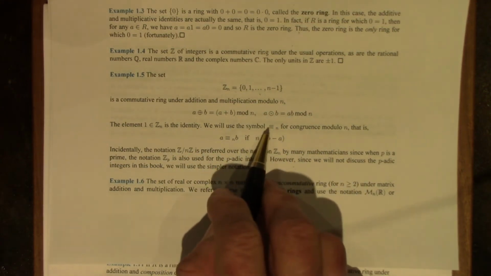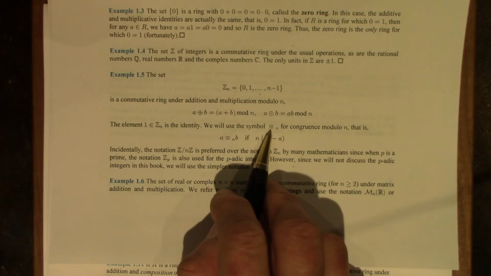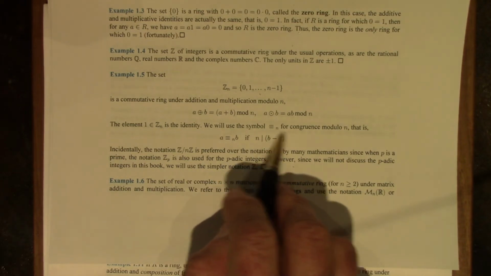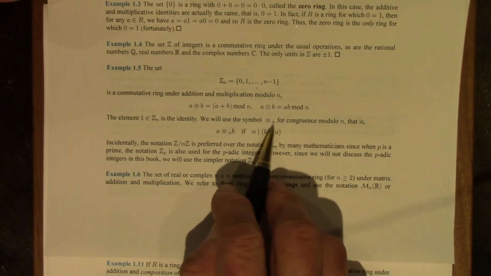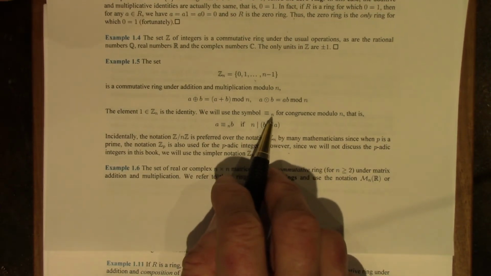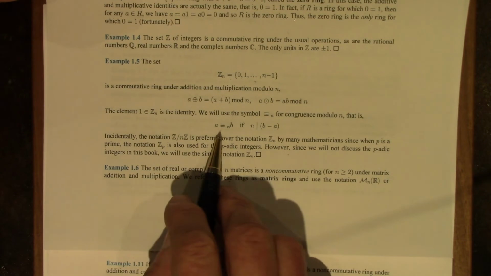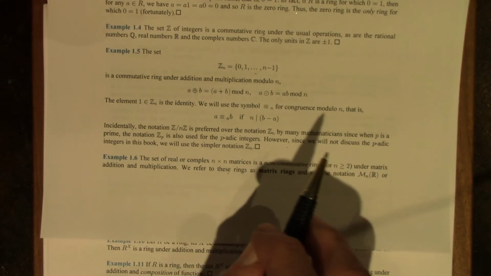And I'll use this symbol with the 3 lines, which is common, with subscript n for congruence mod n, when I need to emphasize the n. So that's the definition here.